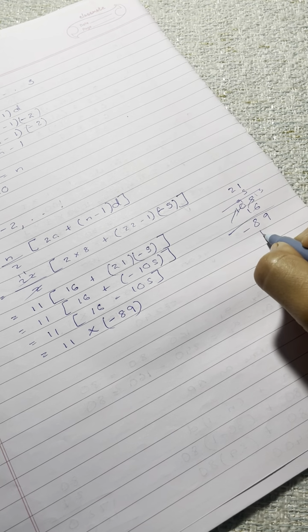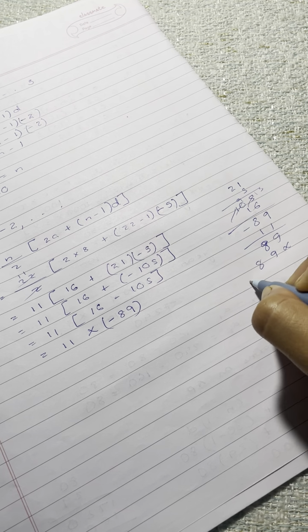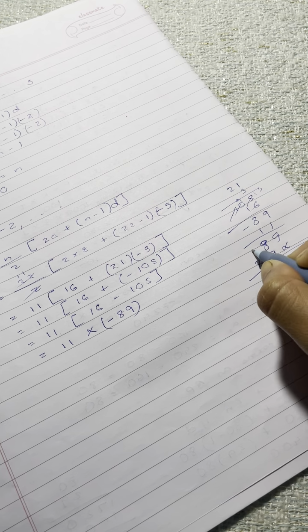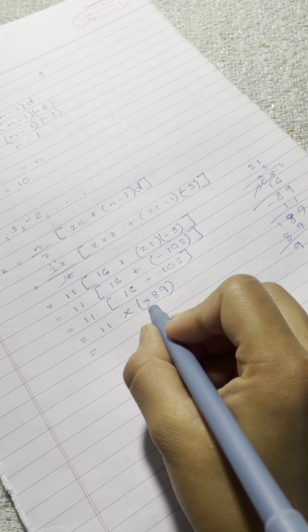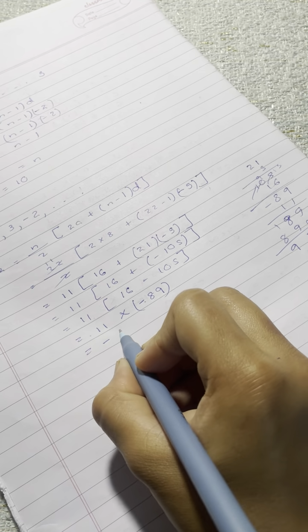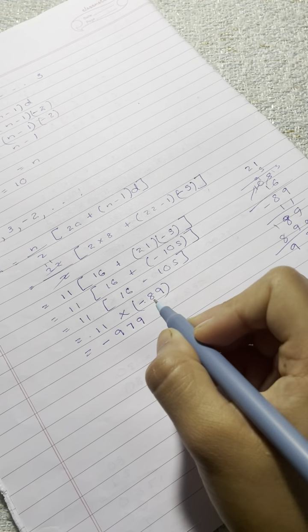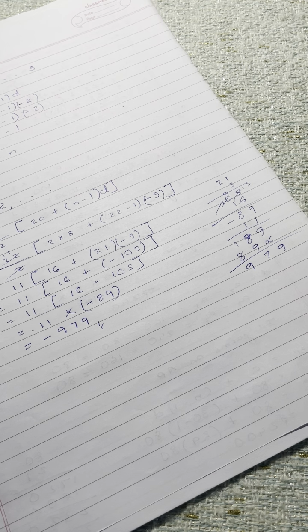Okay, minus 89 times 11 is 979. With the minus sign, the sum of the first 22 terms of an AP is minus 979.